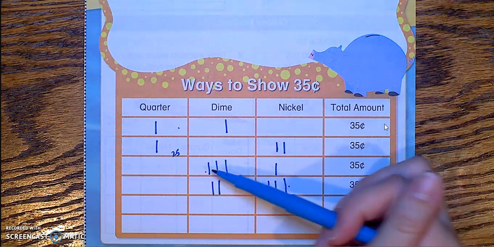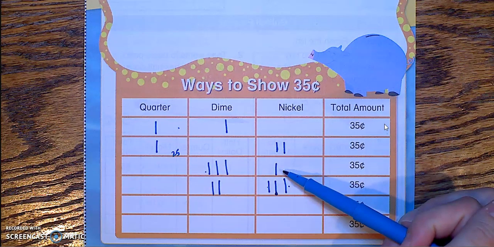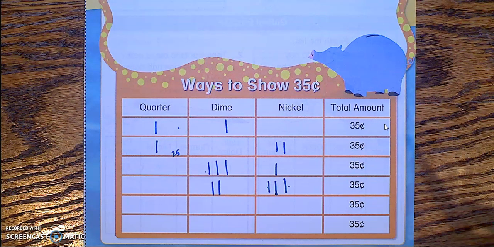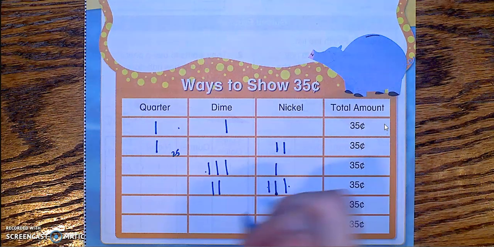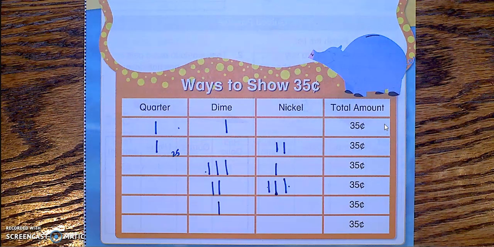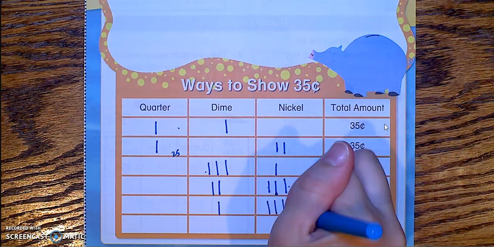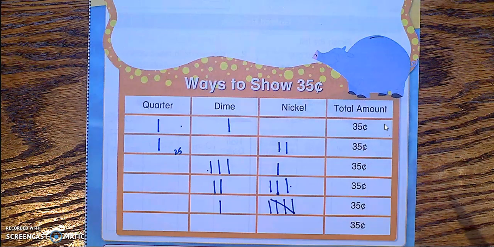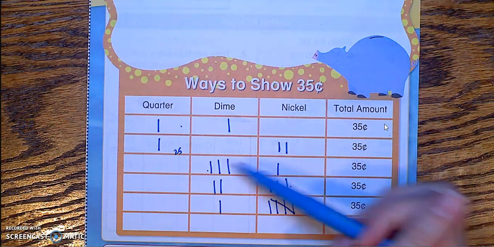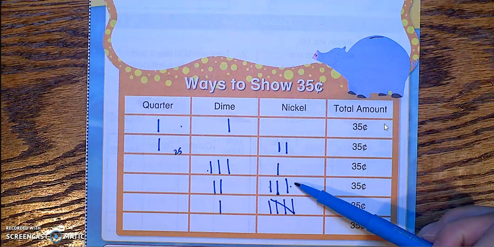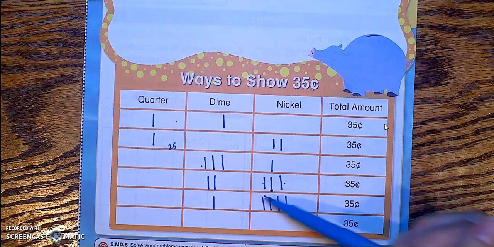Ooh, what do you see? I see 3 dimes here and 1 nickel. Then it went down to 2 dimes here and 3 nickels. I wonder what will be the next one. We're going to do 1 dime, 10, and then we're going to add our nickels. 10, 15, 20, 25, 30, 35. So we used 1 dime here, and how many nickels? 5. What do you see? So 3 dimes and 1 nickel, 2 dimes and 3 nickels, 1 dime and 5 nickels.